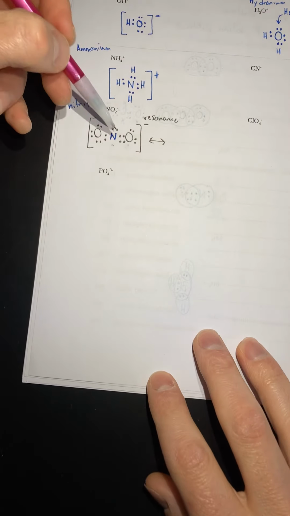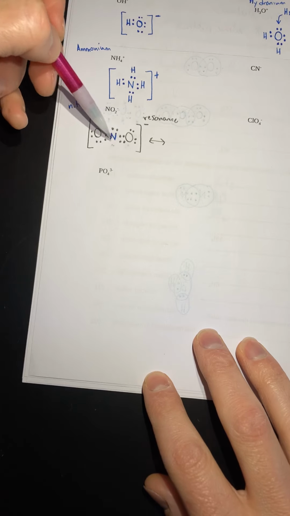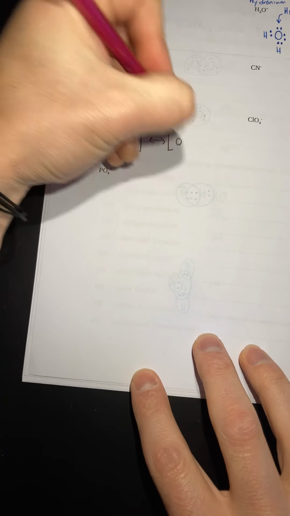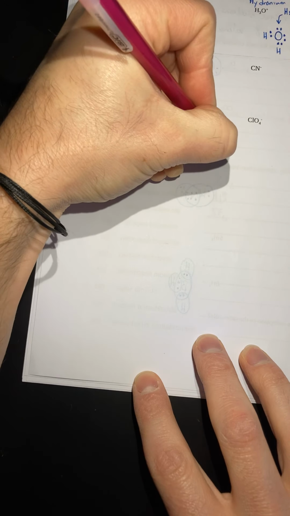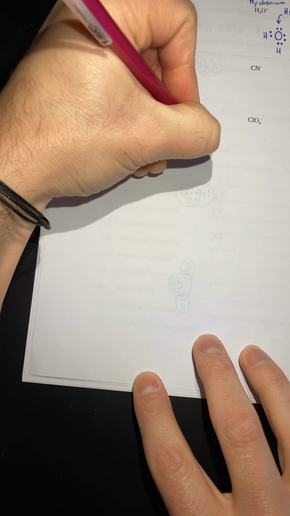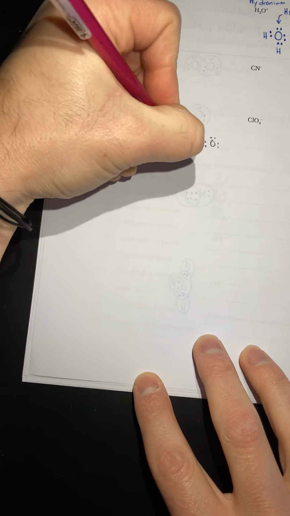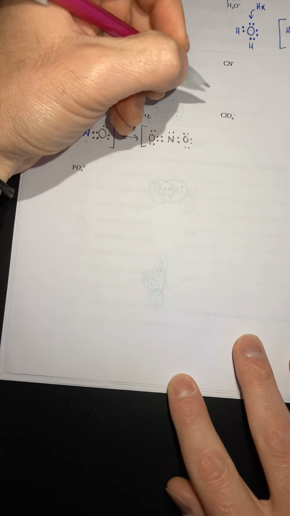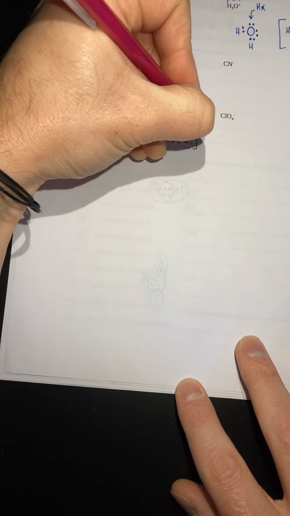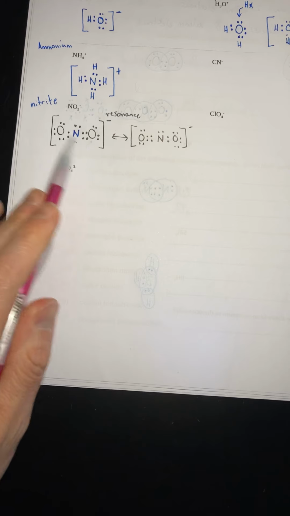So this double bond really doesn't exist right here, and it really doesn't exist right here. It's actually kind of shared between those two bonds. So what you have to do to indicate that is show the double bond here, and then also show the double bond on the other side. So it'll look like that with a negative sign. And that is your full structure, because it shows the double bond in both places.